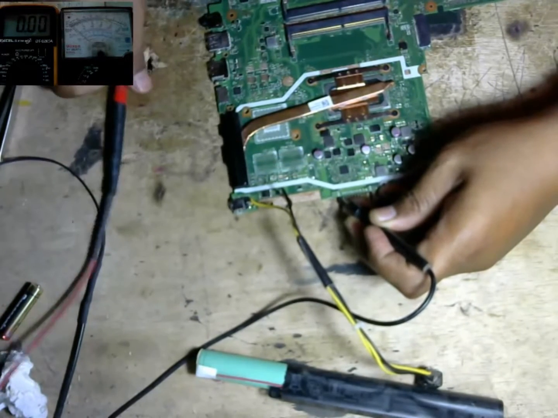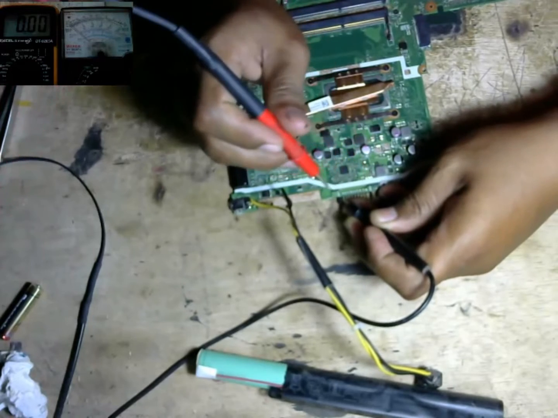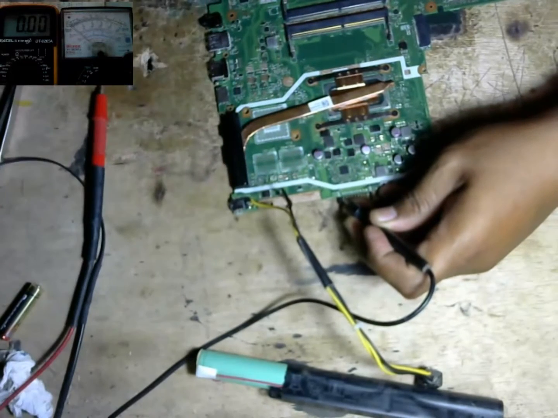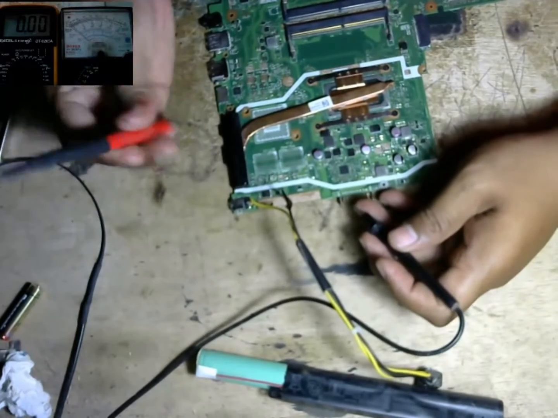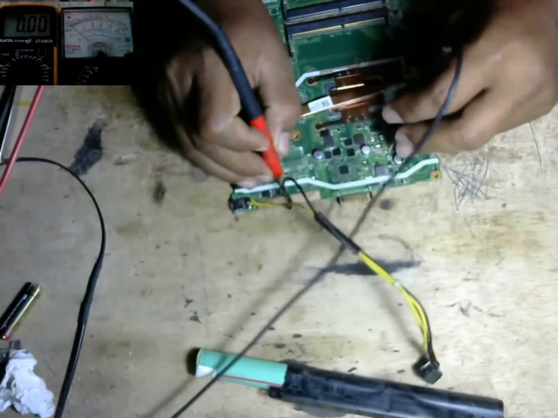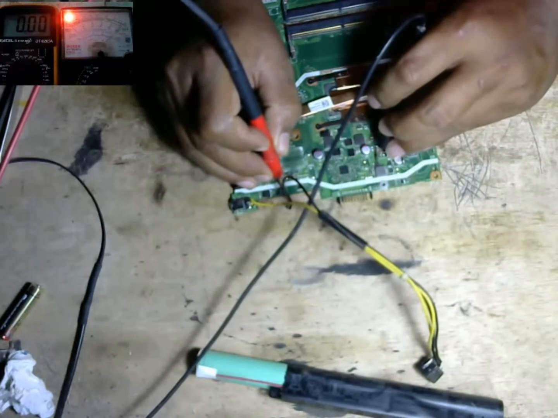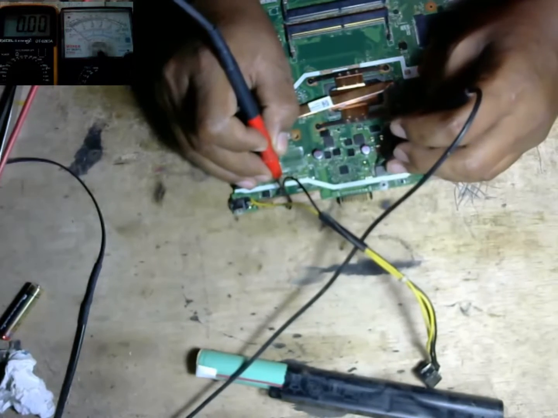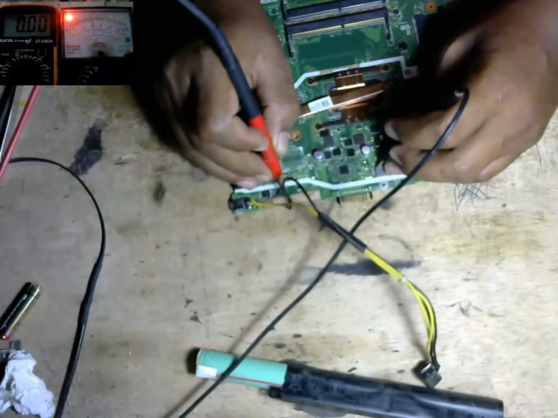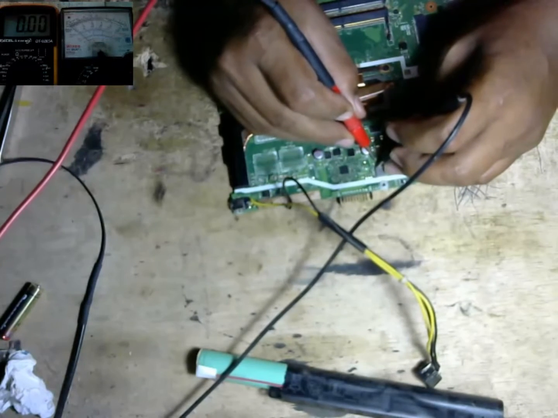If a component is connected directly with another component, the multitester shows O or 0 ohm, and you can see here the red LED will light on.